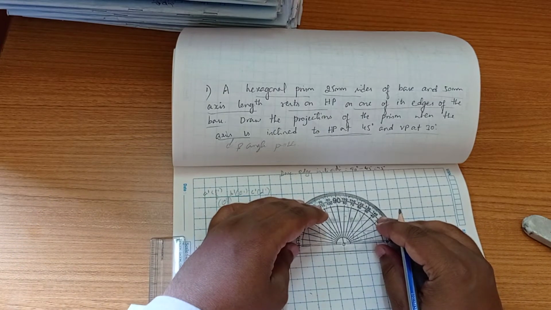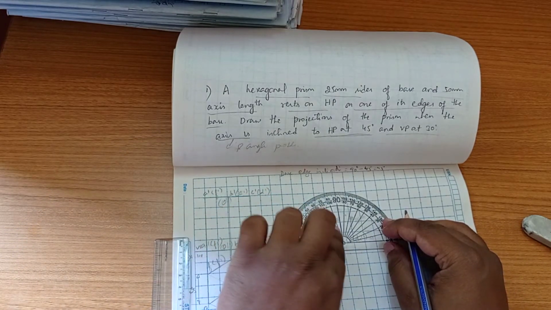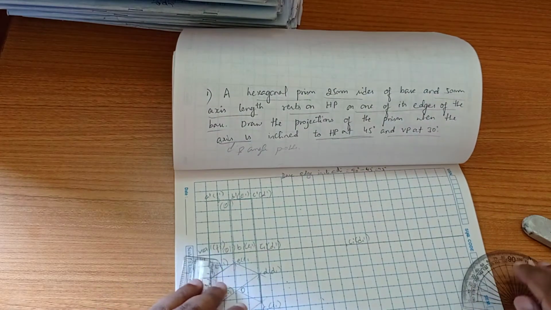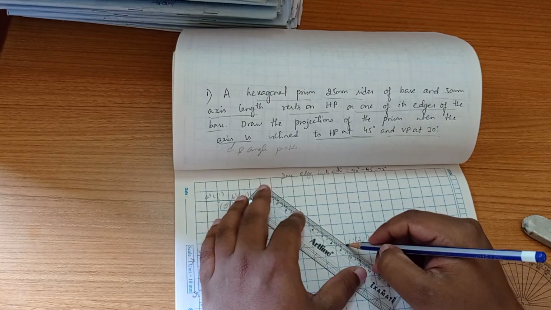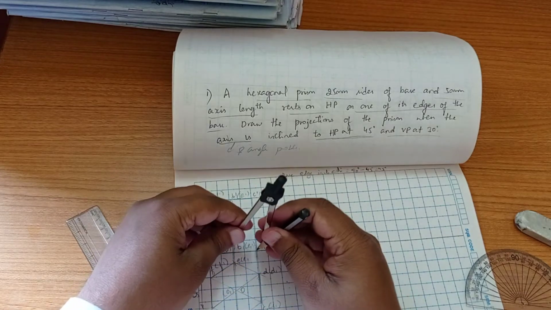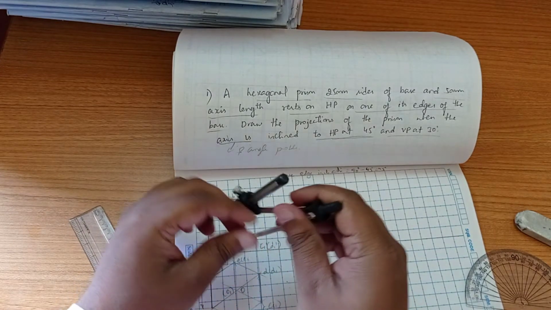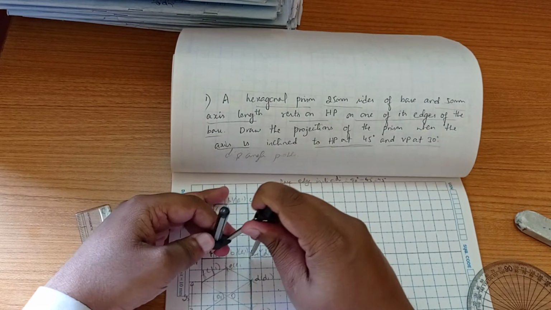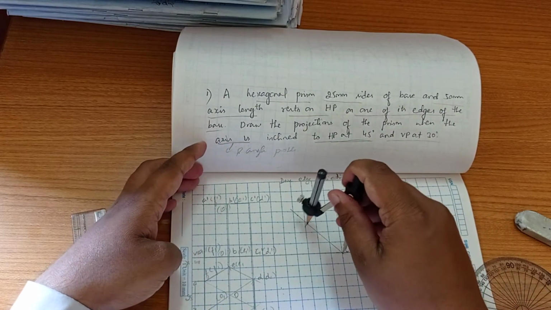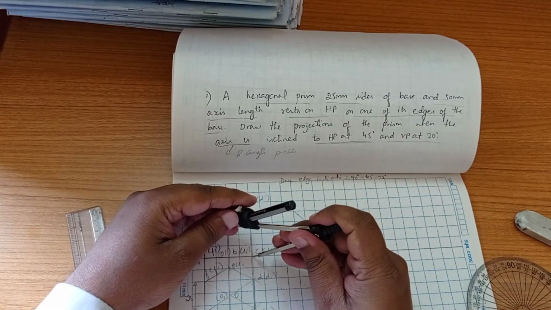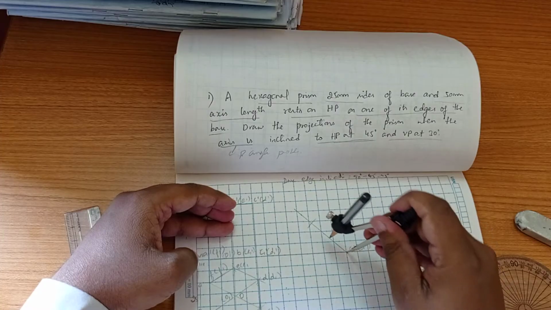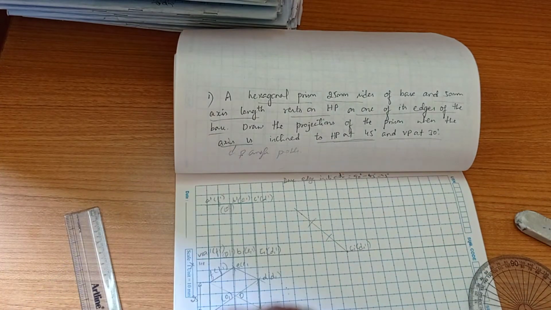So we will keep the protractor here, mark for 45 degree. First arc, second arc.